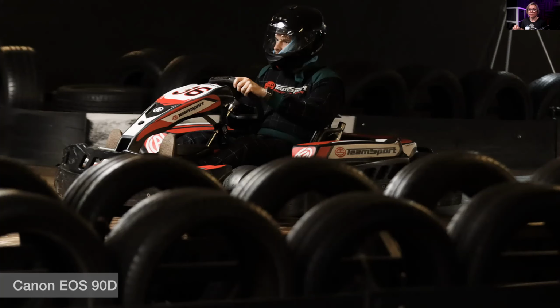And you can see there is some texture there. There's a little bit of noise, but actually it's pretty good. The autofocus system has coped with the low light, and it's got a very sharp image, frozen by the shutter speed. So just to show you that you can shoot in low light as well with DSLRs.